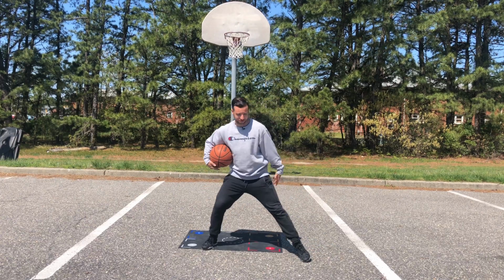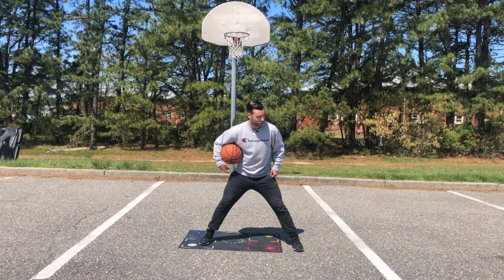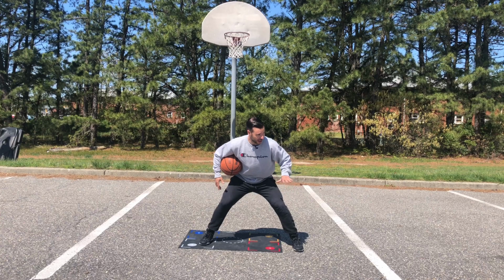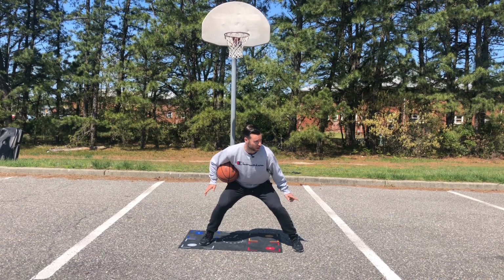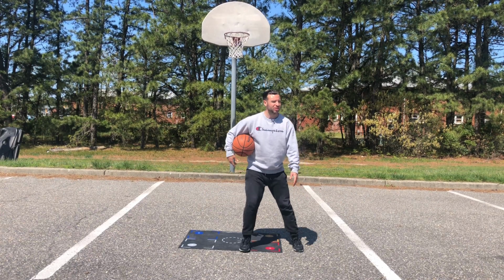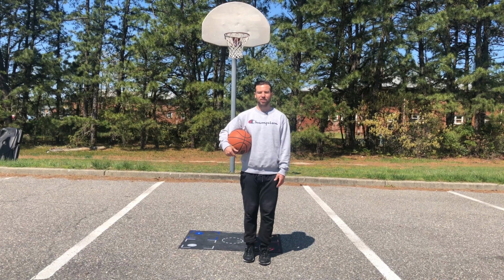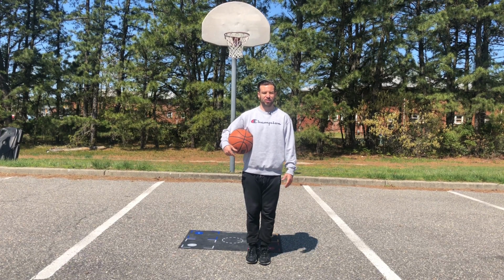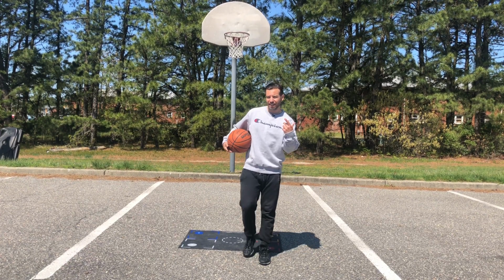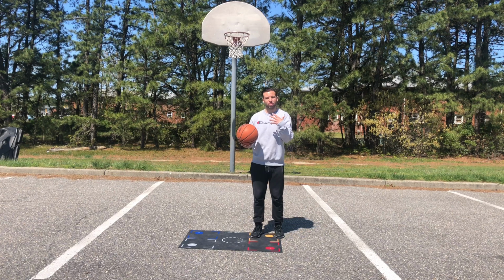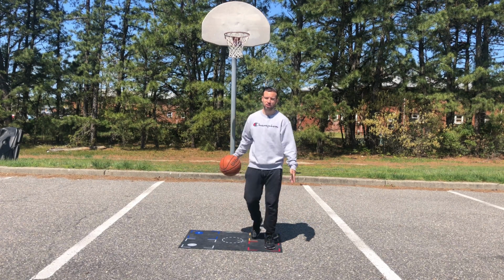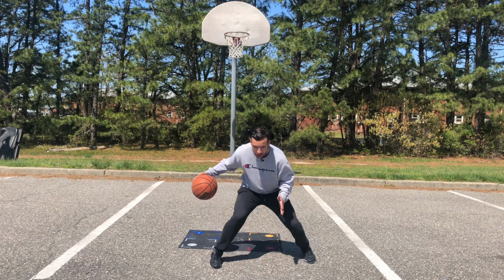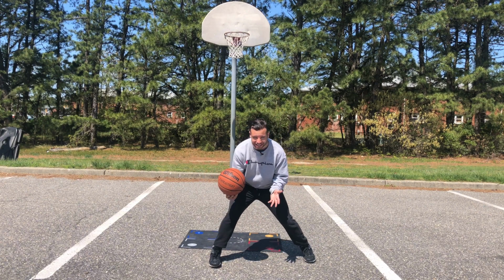So if I'm in help defense, I need to have my hips dropped right here. I have my back leaning slightly forward. My head is on a swivel. You cannot play great help defense standing in this stance right here. Now offensively, again, if I want to go from slow to fast, I can always start straight up, but eventually I've got to drop into this stance.